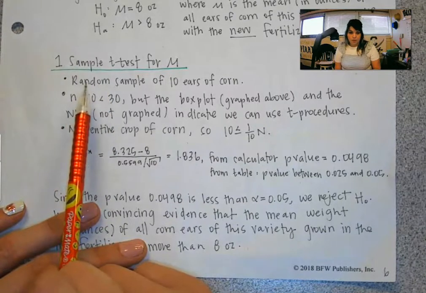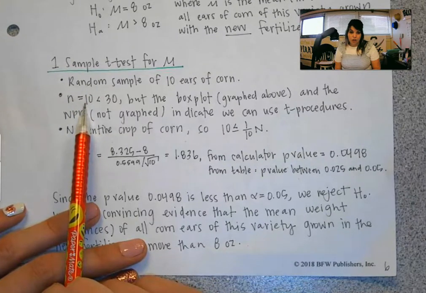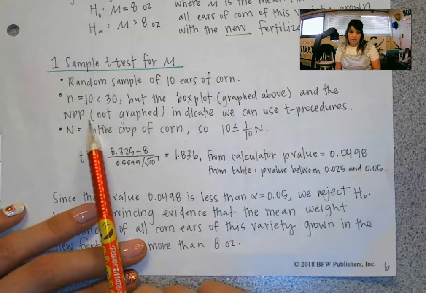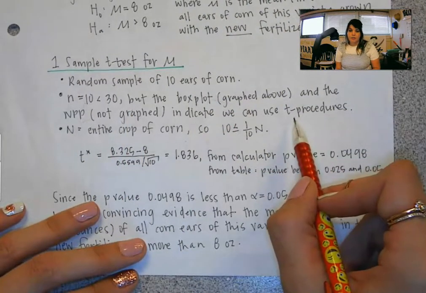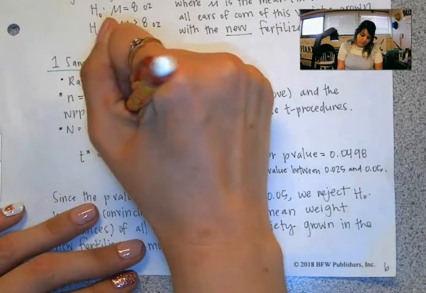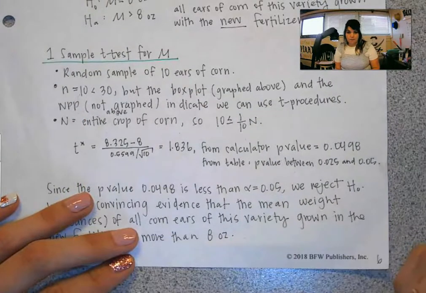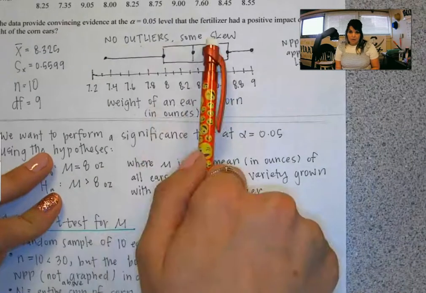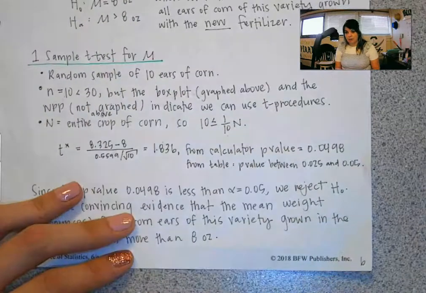Here are my 3 conditions. Random sample. My sample size is too low, but I graphed the box plot. See how I said graphed above and the NPP, not graphed above, but indicate we can use T procedures. I should say not graphed above. If I just say not graphed, then how can I say that? So I don't have to say this again, no outliers and some skew, because I'm saying I graphed it above. Essentially, I'm saying go and see what I wrote on my graphs.